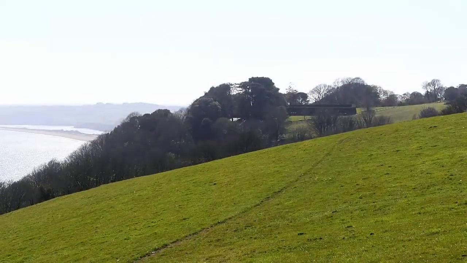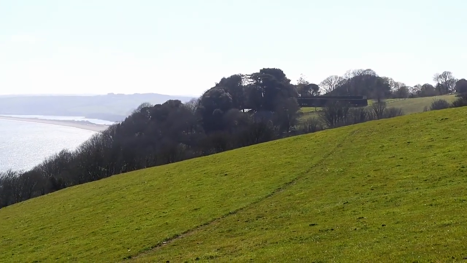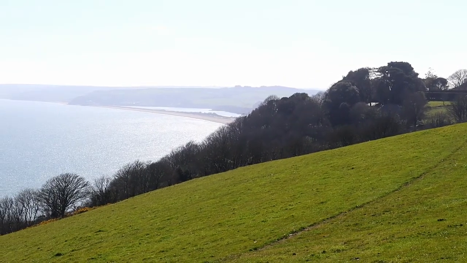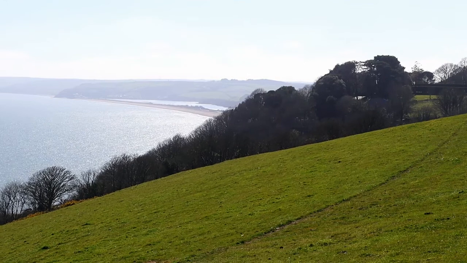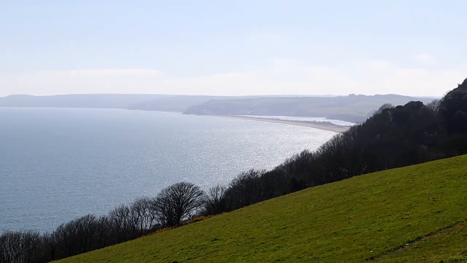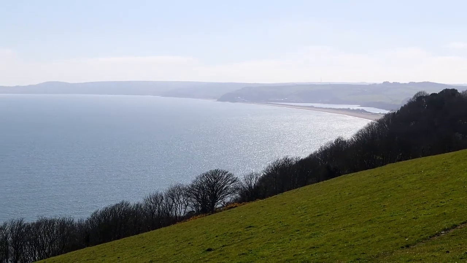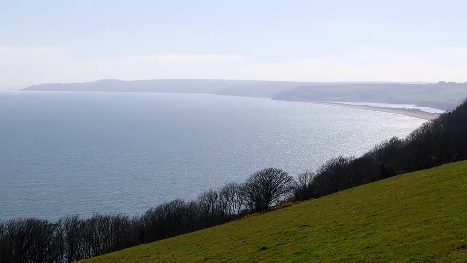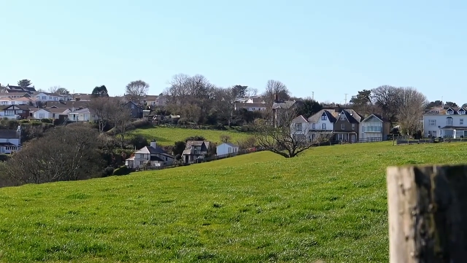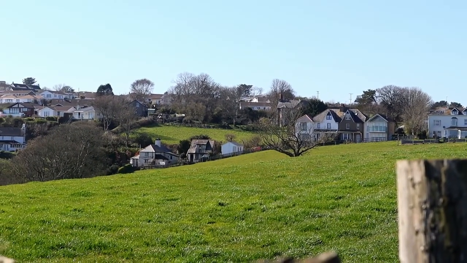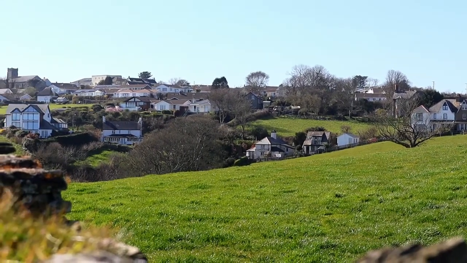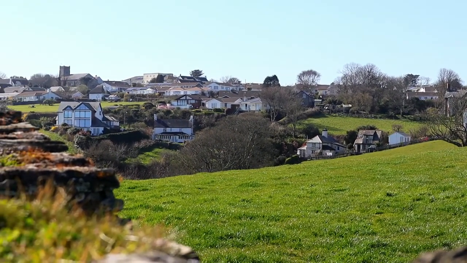I'm just on the outskirts of the village, but you can see Slapton Sands from this location, as well as Slapton Ley, which we've uncovered, all the way round through Beesands, Hallsands, and round again to the tip at Start Point. You get a good perspective of the village of Strete from this location. There you can see the church where we started our walk.